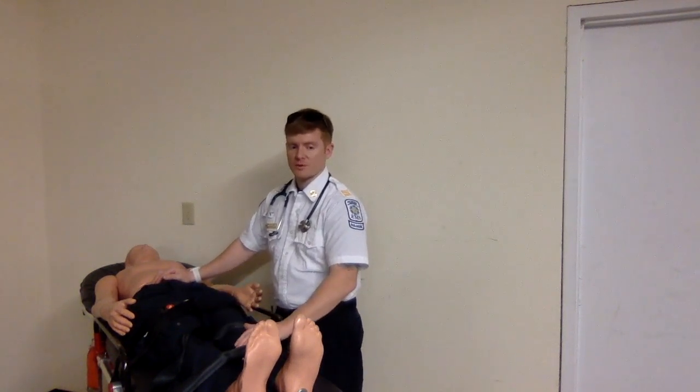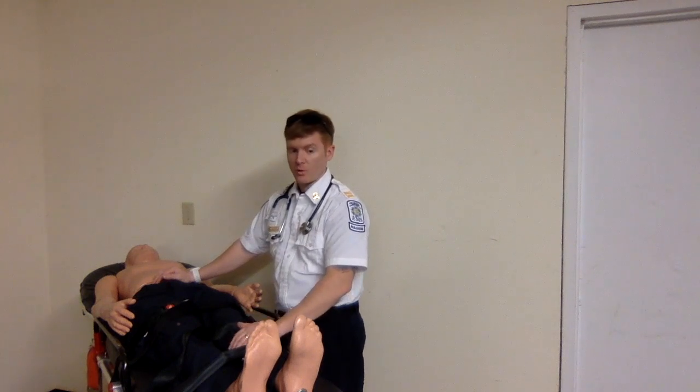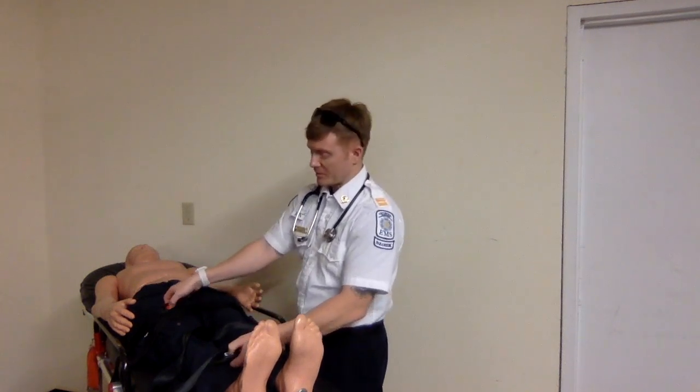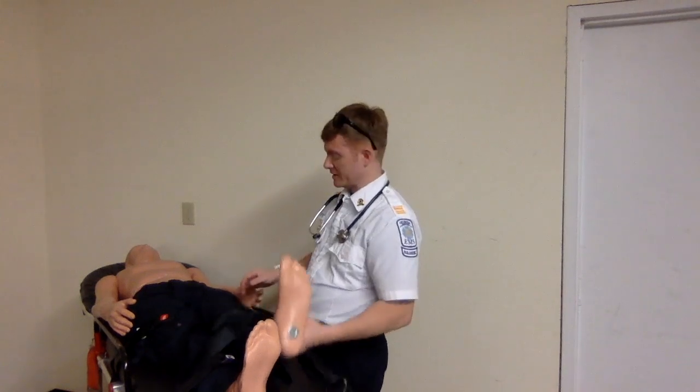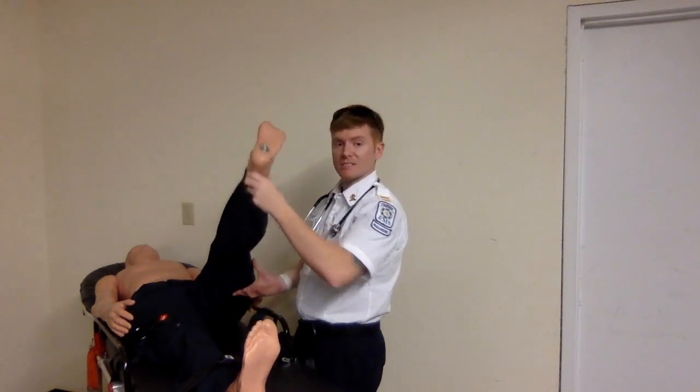We also, when we're doing this, want to inspect for temperature. And we want to make sure that we're looking on both sides of the leg too, depending on how your patient is seated.